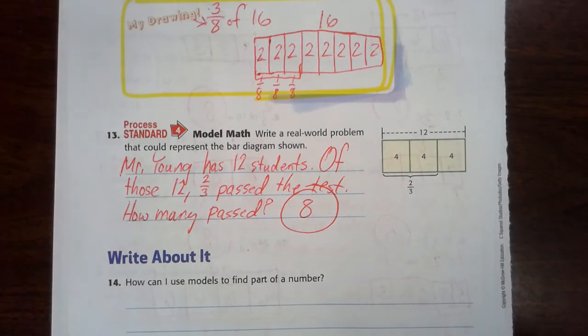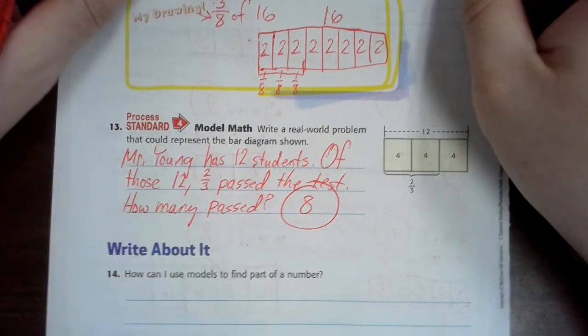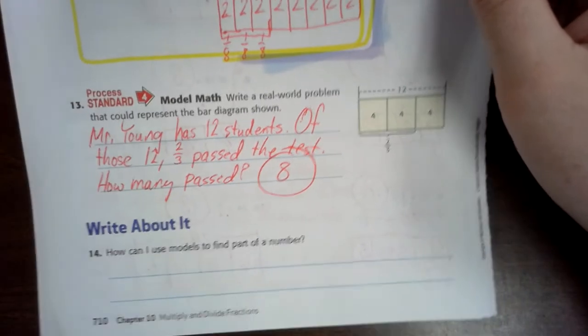You just, like it says, draw a bar diagram down there to model what a number looks like. You can divide it into equal parts, and then you just see how many parts you have by the top numerator, that kind of stuff. I'm not going to write that in there.